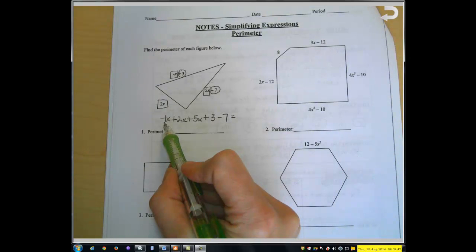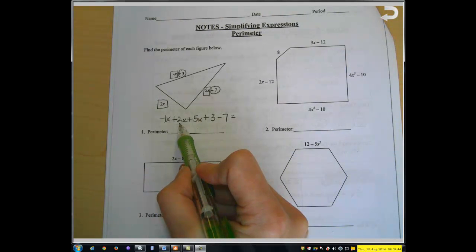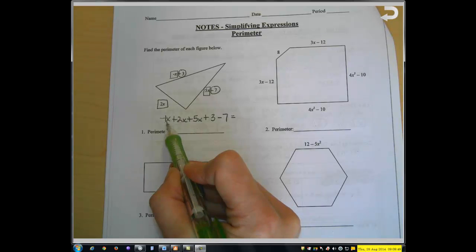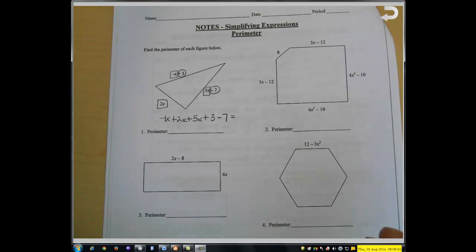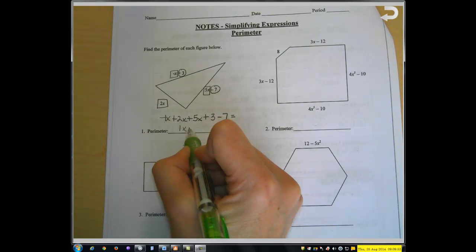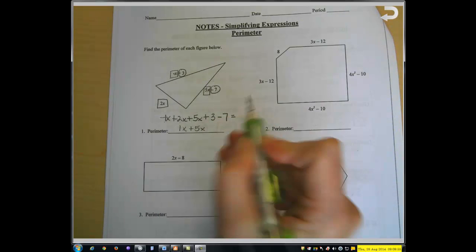So negative 1x plus 2x. Remember, there's more positives than negatives, so the positives are going to win by 1. So that's going to give us 1x plus 5x.